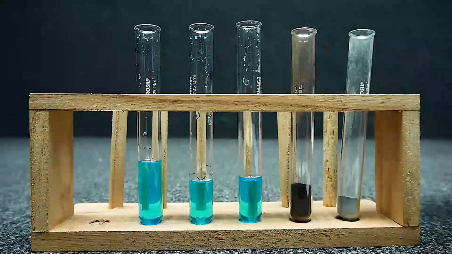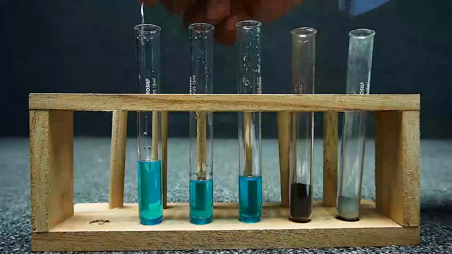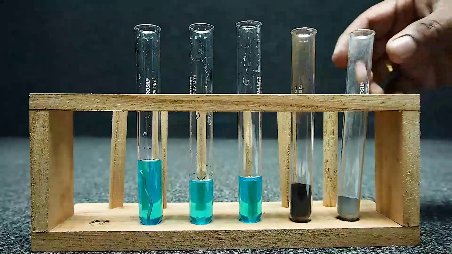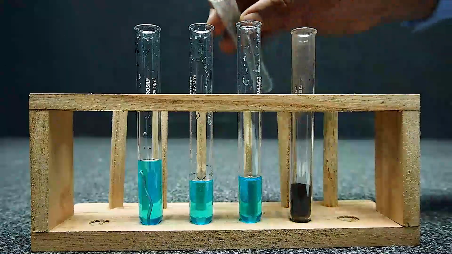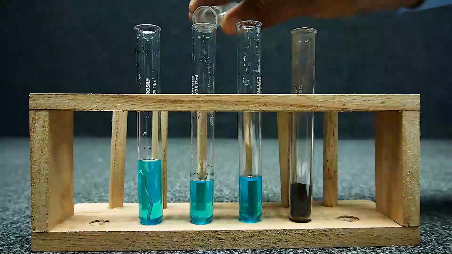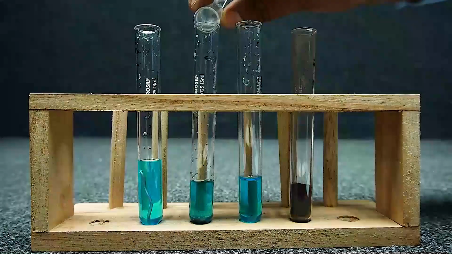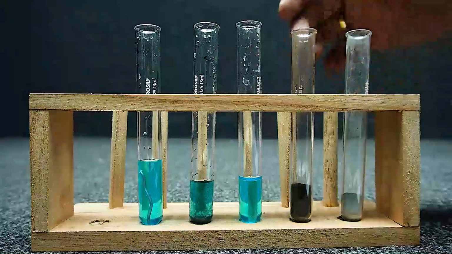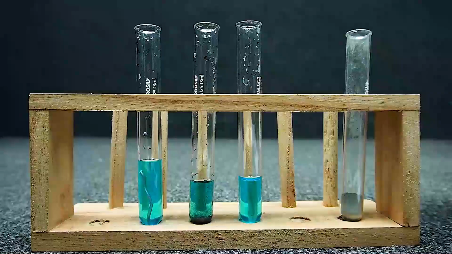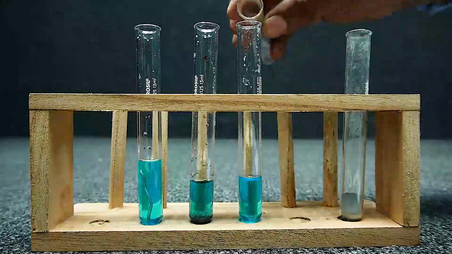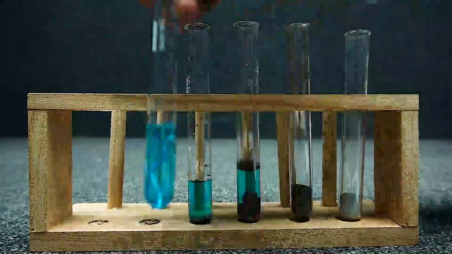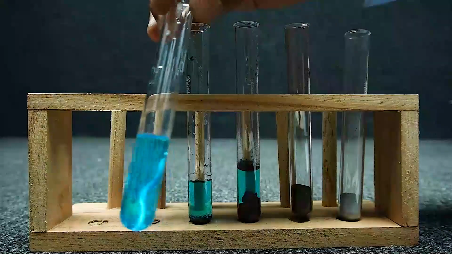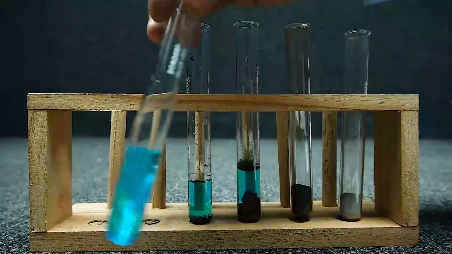Reaction of copper sulfate with aluminium. Reaction of copper sulfate with zinc. Reaction of copper sulfate with iron. The change in the color of copper sulfate indicates the aluminium has displaced the copper.